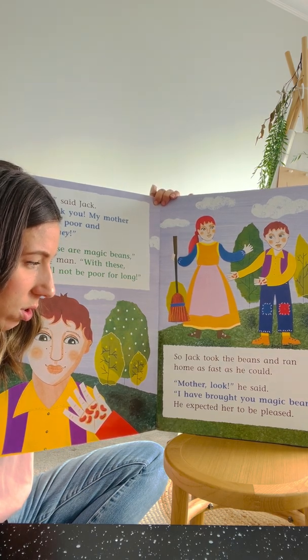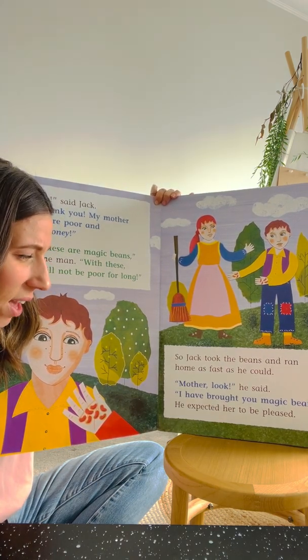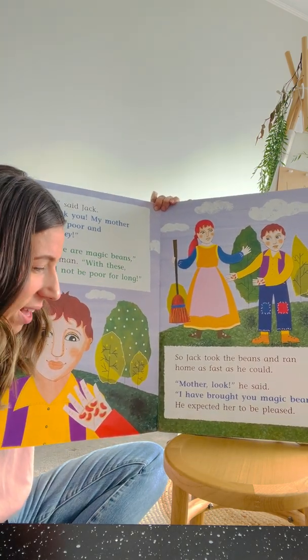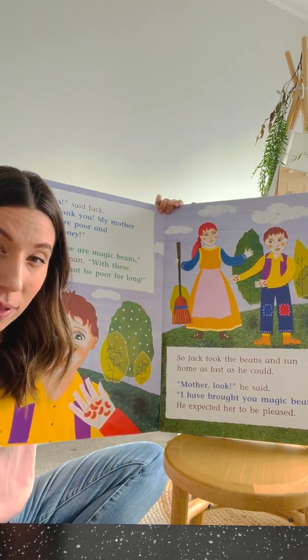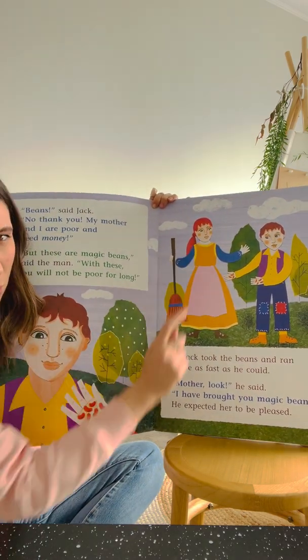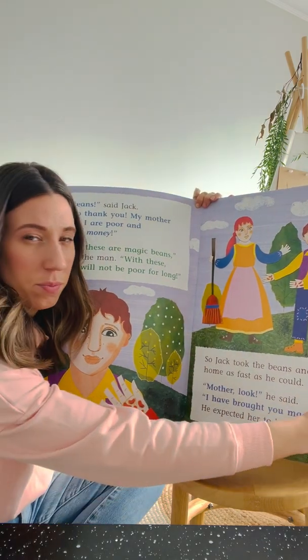Mother looked. "Jack, what are they?" "Mum, look," he said. "I have brought magic beans." He expected her to be pleased and happy. What do you think Mum's thinking? Her face doesn't look happy, does she? Let's keep reading.